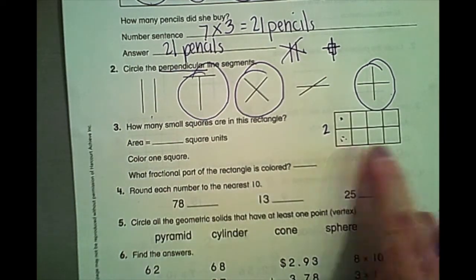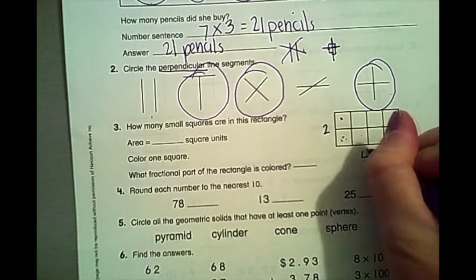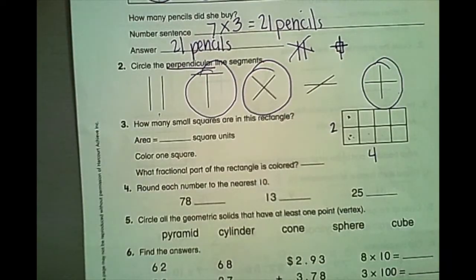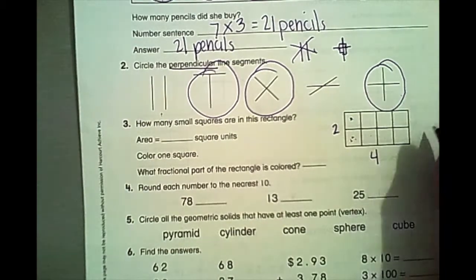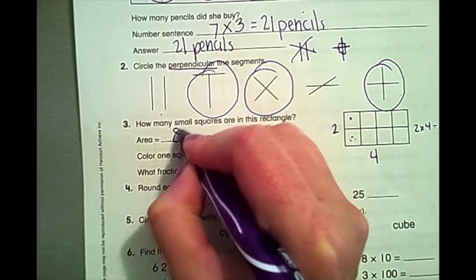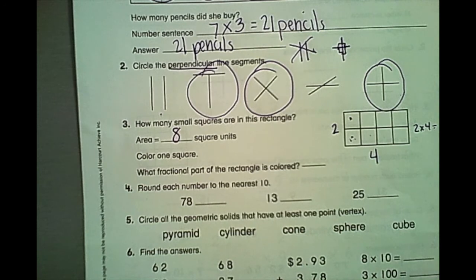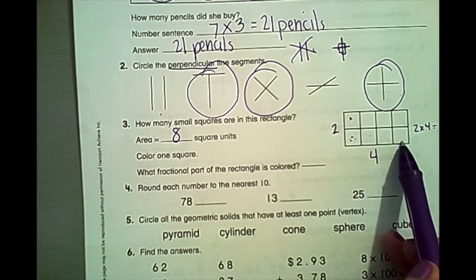And then we're going to count the bottom. How many are across the bottom? 1, 2, 3, 4. 4. Okay, and so we're going to turn this into a multiplication problem. So 2 times 4 is what? 8 squares. And that saves so much time instead of going 1, 2, 3, 4, 5, 6, 7, 8.